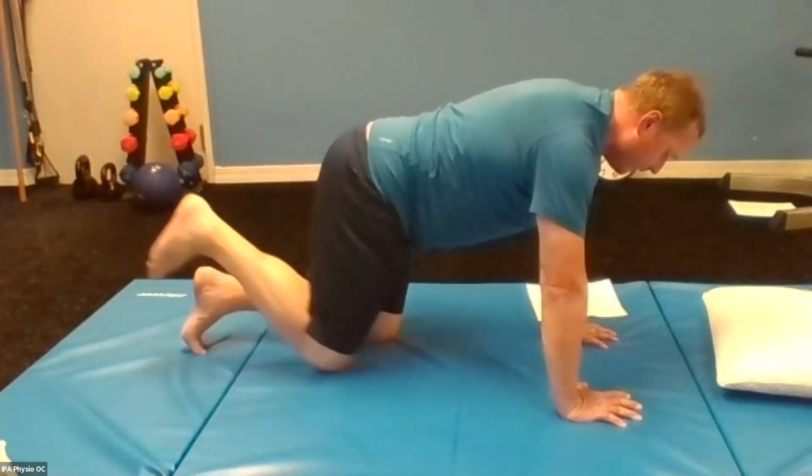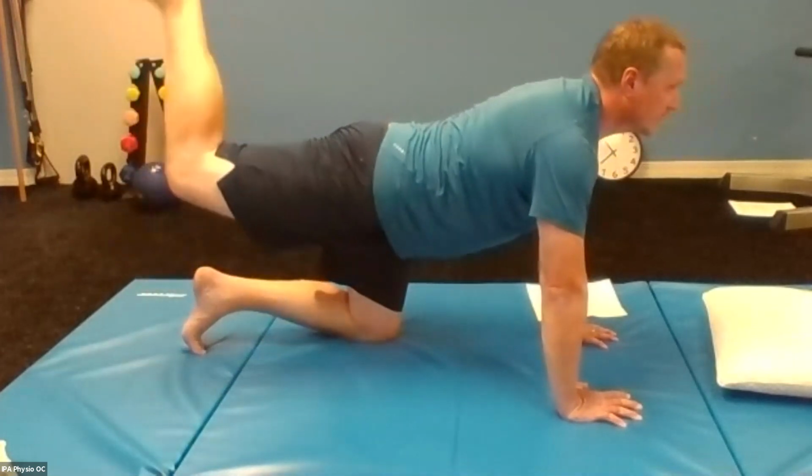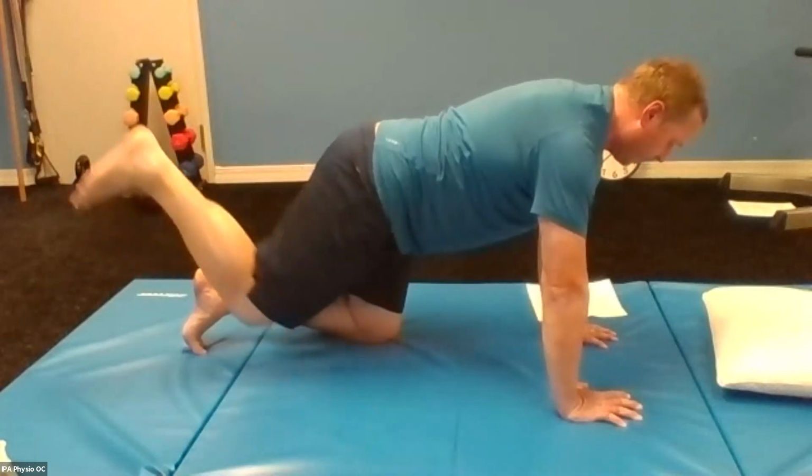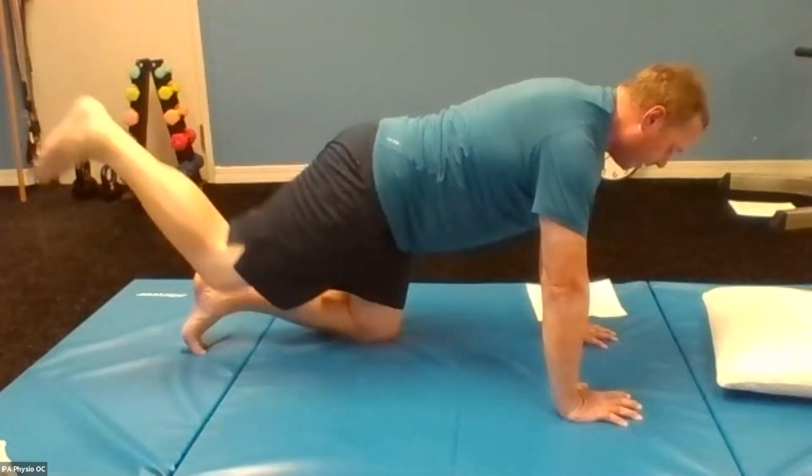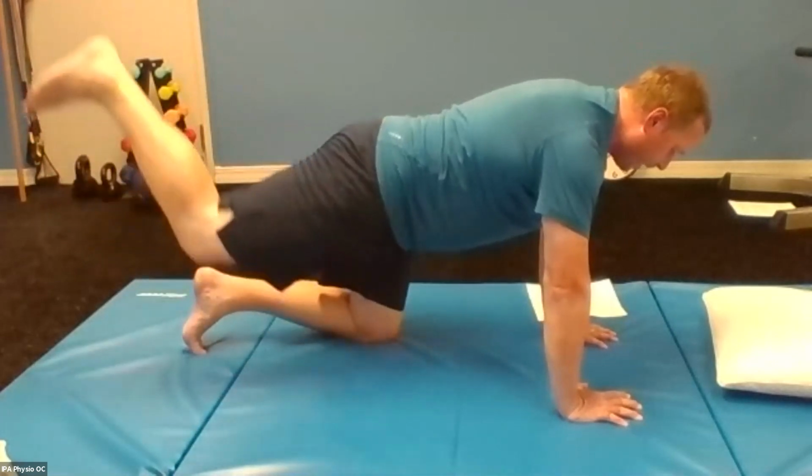Can you do it? Are you overextending your back? Are you losing your posture? What we practice on your hands and knees should carry over if you practice correctly.